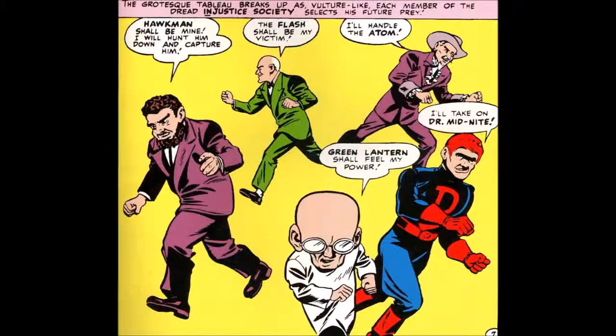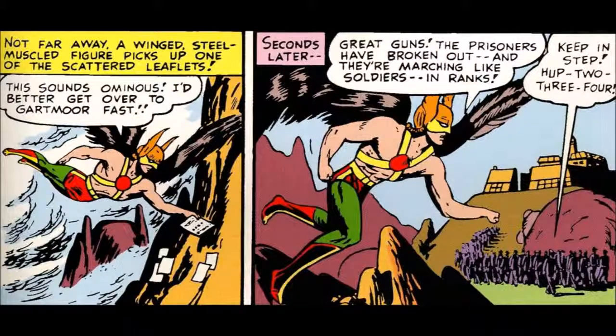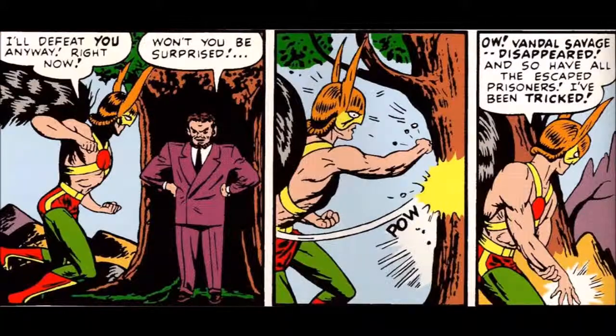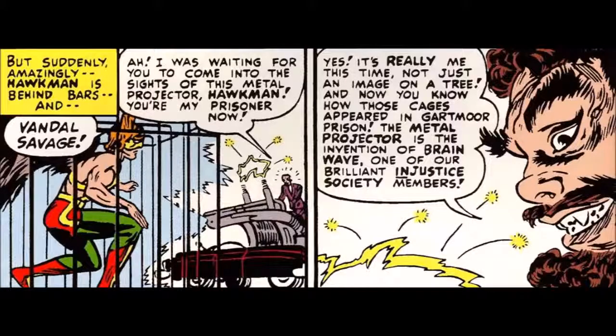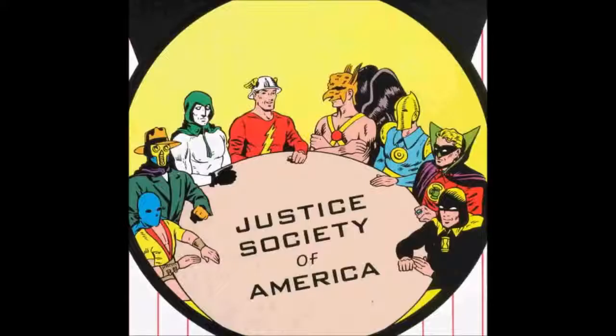Since they have succeeded in dividing their enemies, all that's left is to attack them separately. While the rest of the members, consisting of the Wizard, Brainwave, Degaton, the Thinker, and the Gambler, go after their nemesis, Savage goes after Hawkman. When Hawkman arrives, he finds that there has been a prison break. He spots Savage outside the prison and knows he is responsible. When he attempts to attack Vandal, Savage seems to disappear right in front of him. Before Hawkman realizes what's actually going on, he finds himself behind bars, and he has Vandal Savage and his mental projector to thank for it.